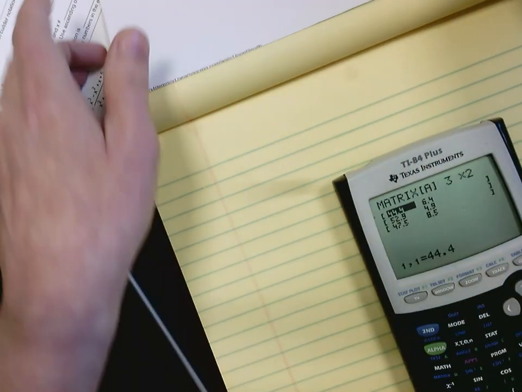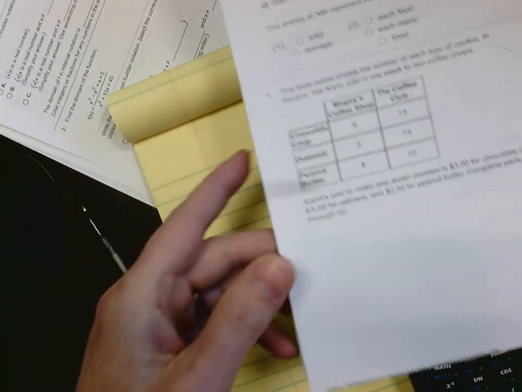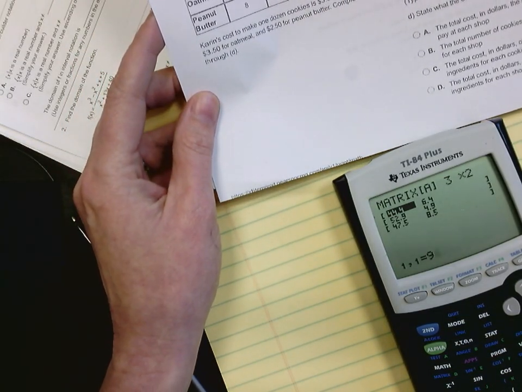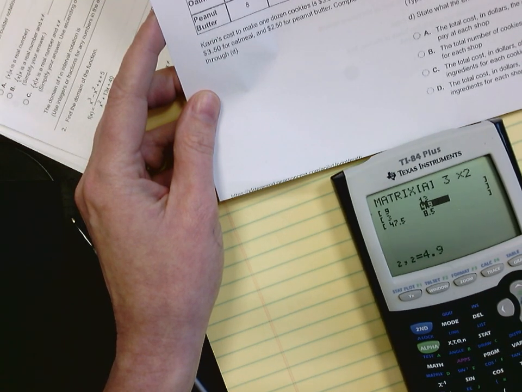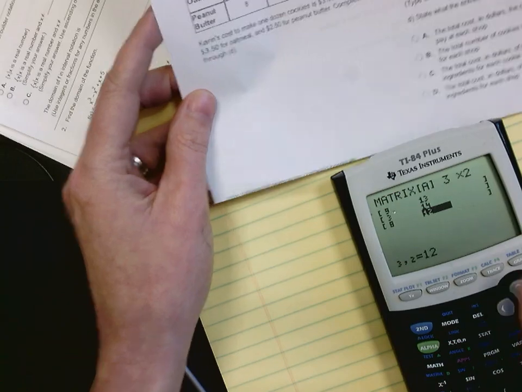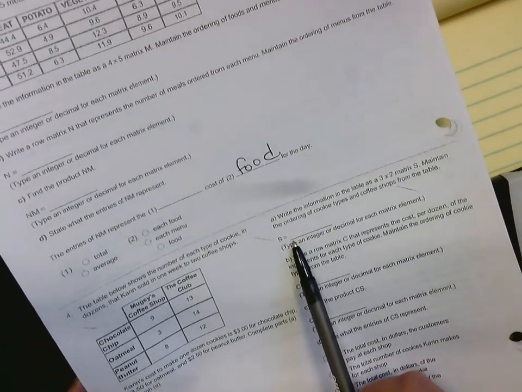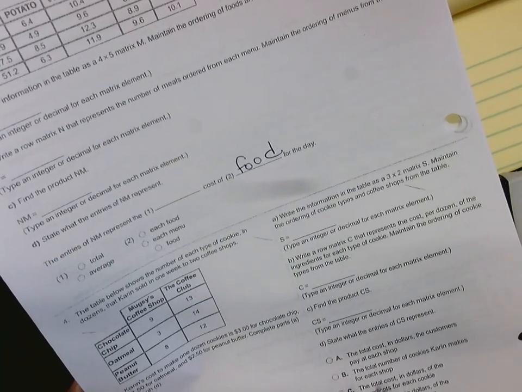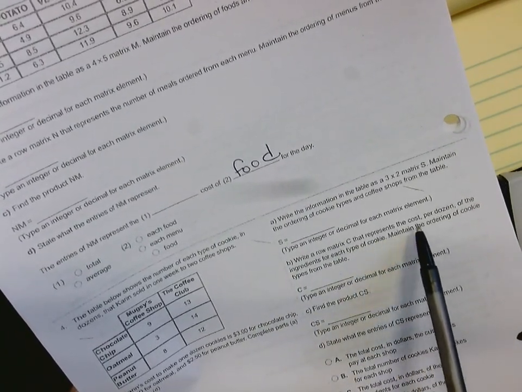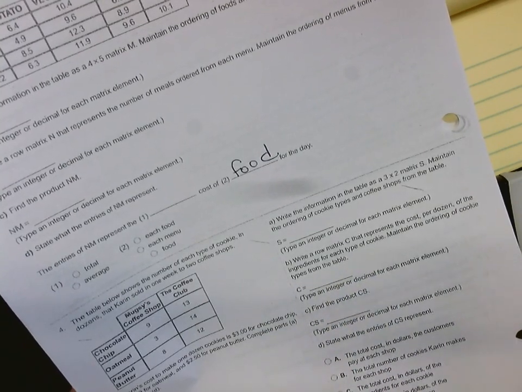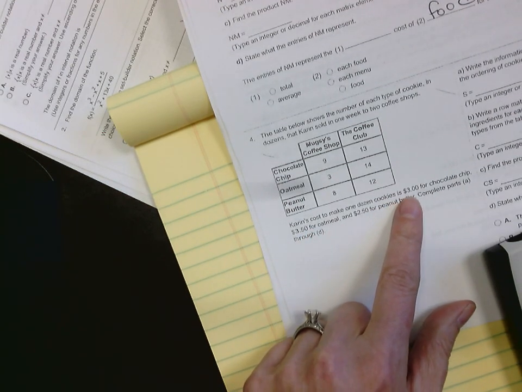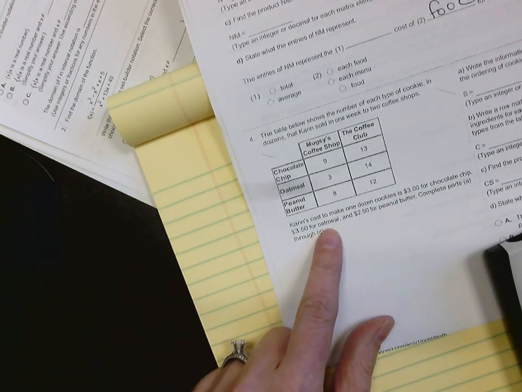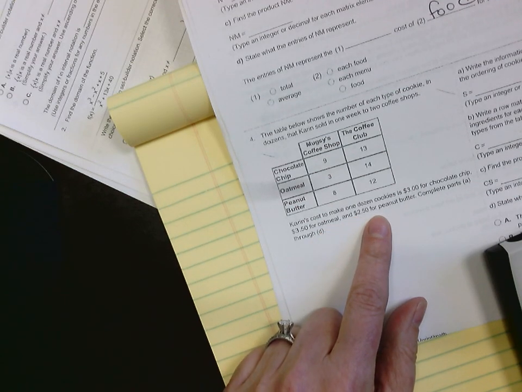And then enter this information into the matrices. So let's see, I have 9, over to 13, 3, 14, 8, 12. So there's my 3 by 2 matrix, which is what your S will be, that 3 by 2 matrix. Then it says write a row matrix C that represents the cost per dozen of the ingredients for each type of cookie. So here's the information that I need for that. Karen's cost to make 1 dozen cookies is $3 for chocolate chip, $3.50 for oatmeal, and $2.50 for peanut butter.